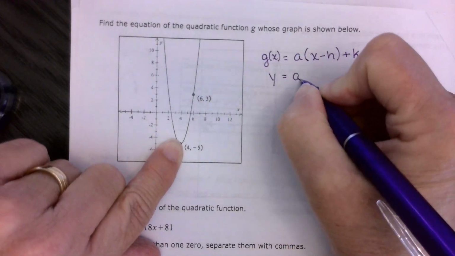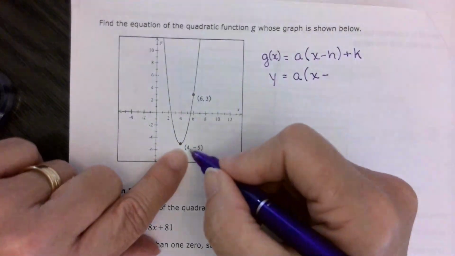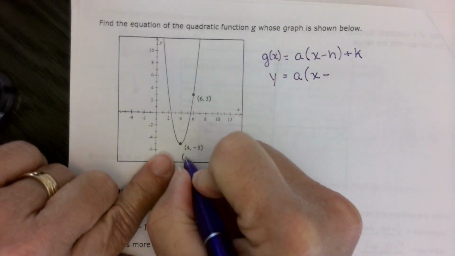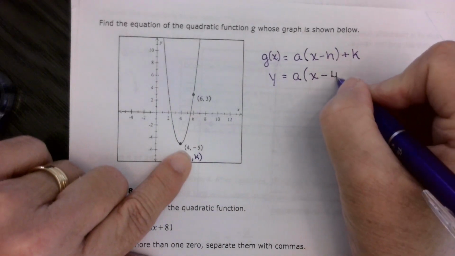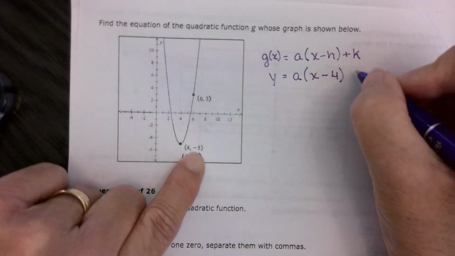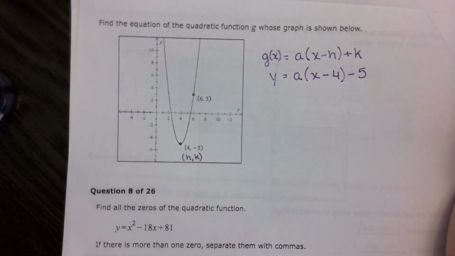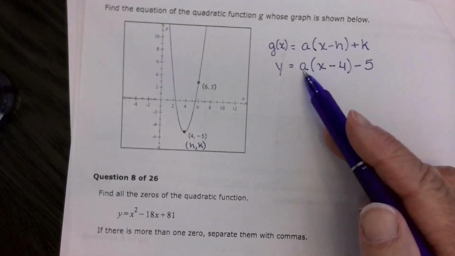I have a, because I don't know what my a is, but I do know it's x minus my h, which is this, because this is h, k, minus 4. And because this is a negative 5, it's going to be minus 5. You can put plus a negative 5. That would be fine. Now, the problem here is we need to find out what a is.